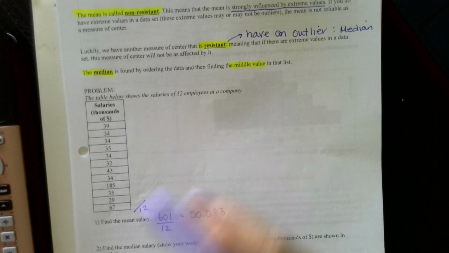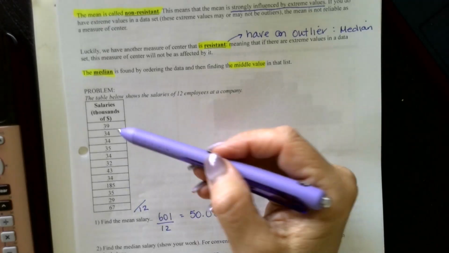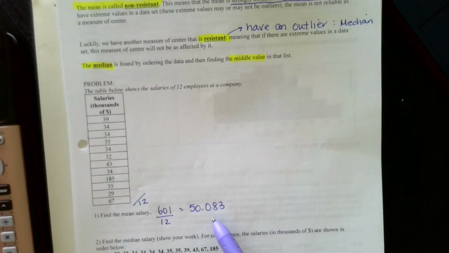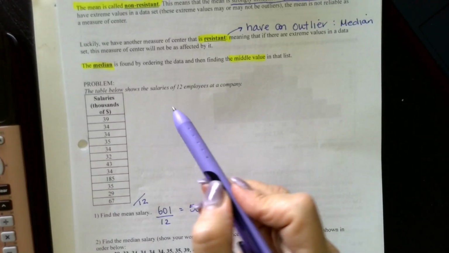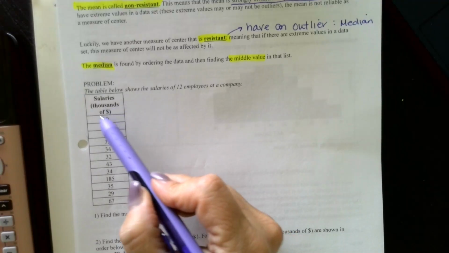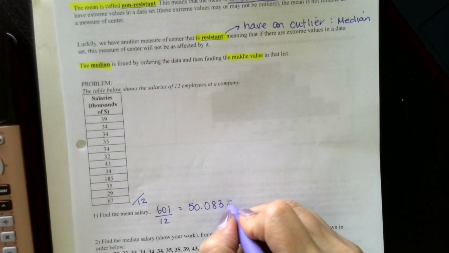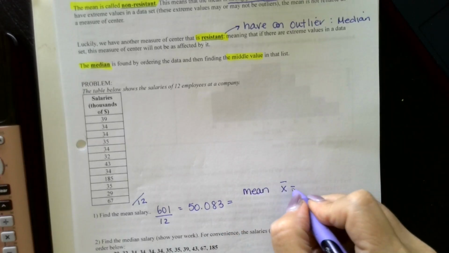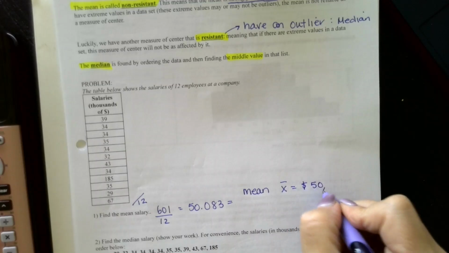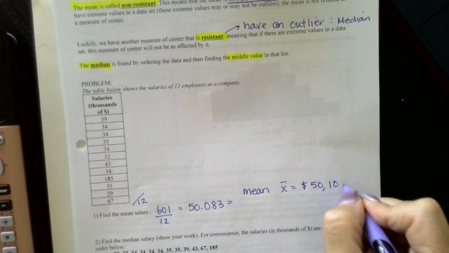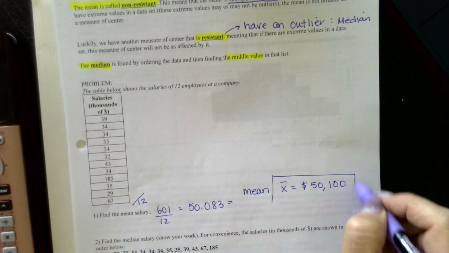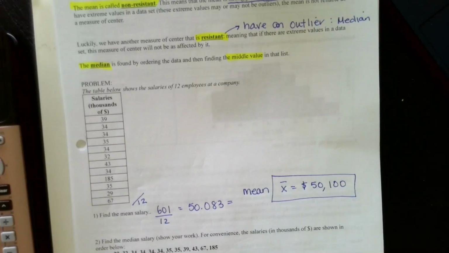All right, so we've got 12 data points. If I add all these up, I got 601 divided by 12, I get 50.083. So what does this mean? If these are the salaries, and this says that this is in thousands of dollars, that means that the mean salary, which is X bar, is going to be 50,100 approximately, right? If I round this up. So that is what the average salary is per employee, okay?